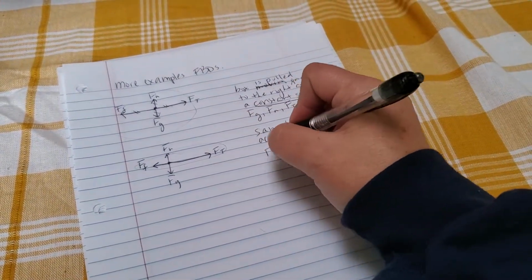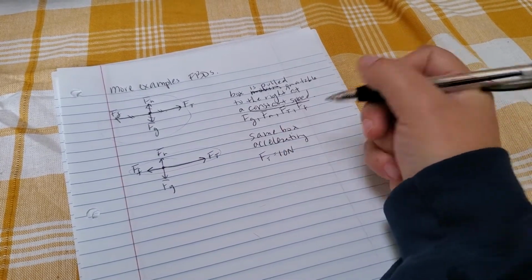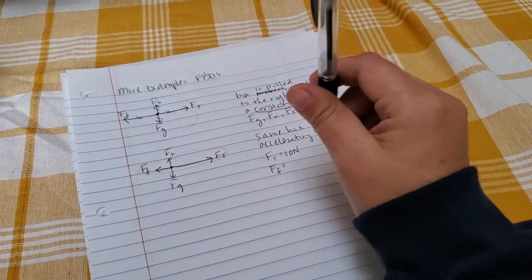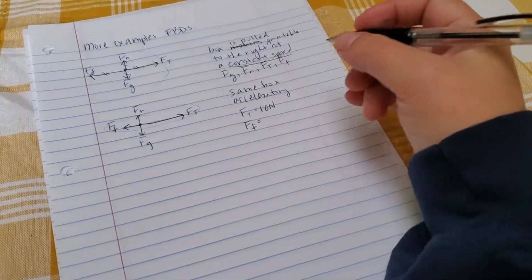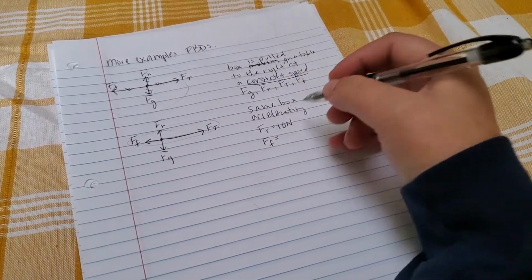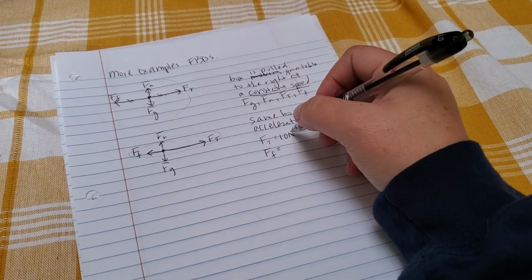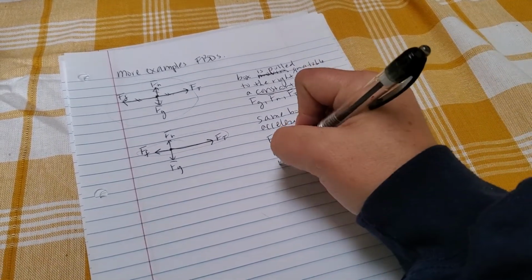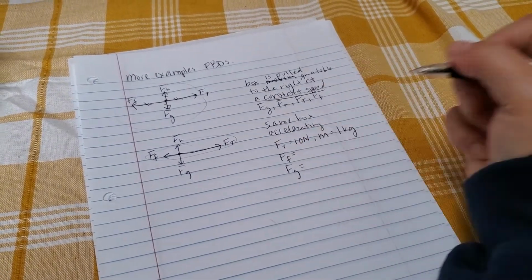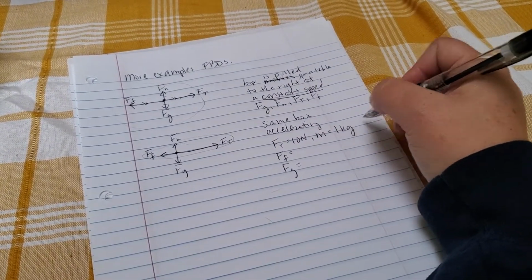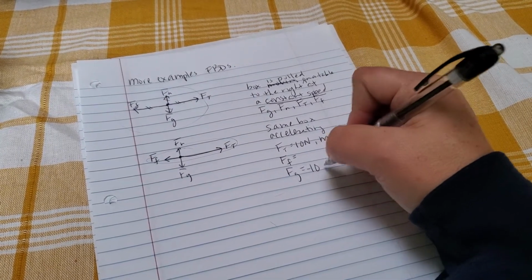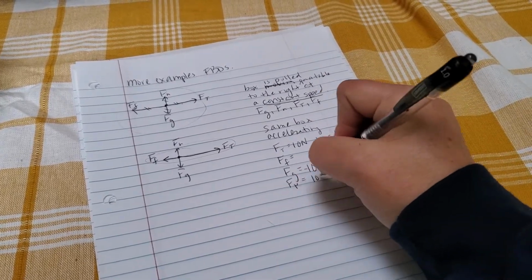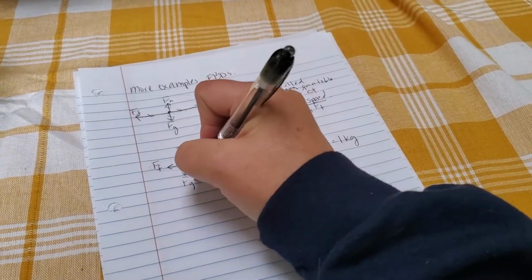For example, if your tension force is 10 newtons and you find out your friction force, well, watch this. Say, this is cool. You can actually find out a lot more if all you have is the pull force and the mass of the box, let's say, is 1 kilogram. So if the mass of the box is 1 kilogram, I know that 1 kilogram times 10 meters per second squared is 10. So force due to gravity is 10 newtons, which makes the normal force 10 newtons. So I can label that there.